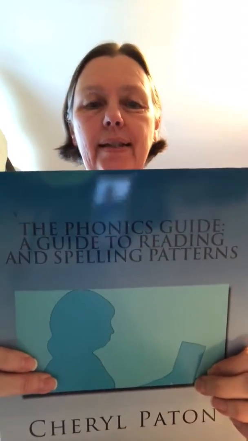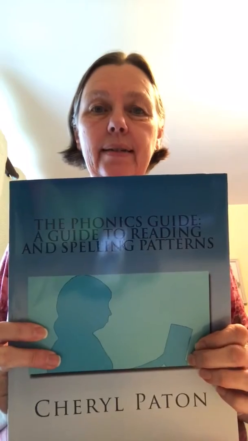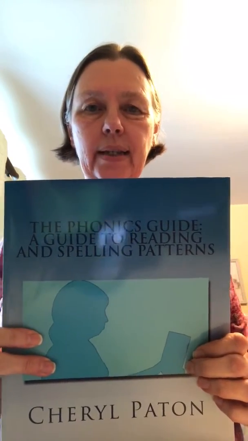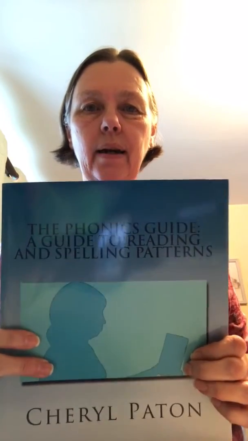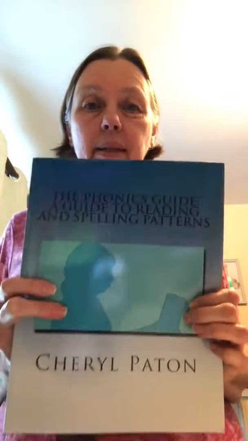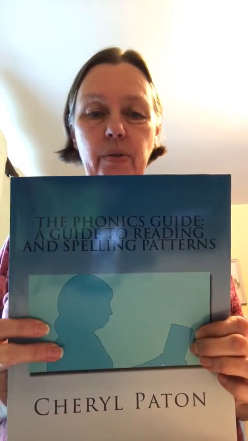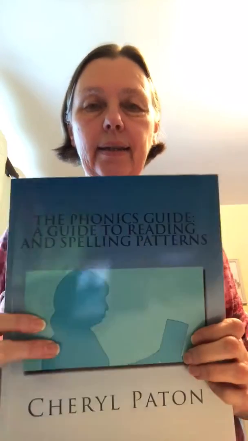It's called The Phonics Guide, A Guide to Reading and Spelling Patterns. It's an alphabetical listing of all the letters in the English alphabet, along with common spelling patterns, blends, vowel patterns, and so forth. This book can be used both by literacy tutors and students. It's a great reference and resource book. And I'd like to show you how to use it.